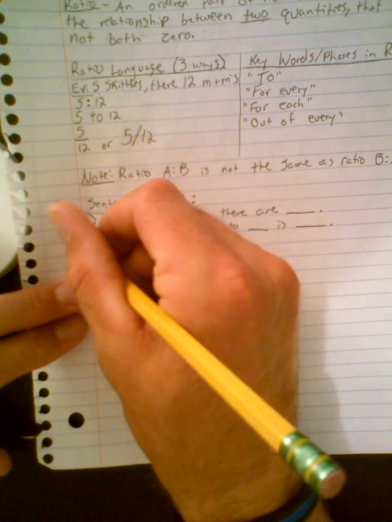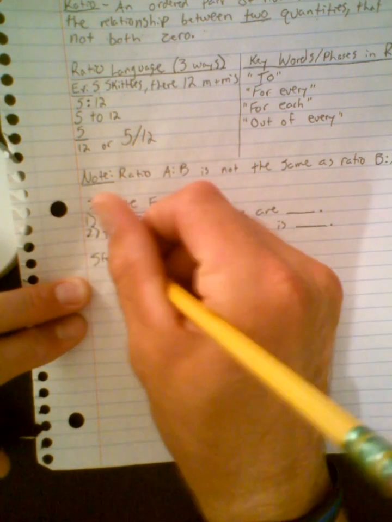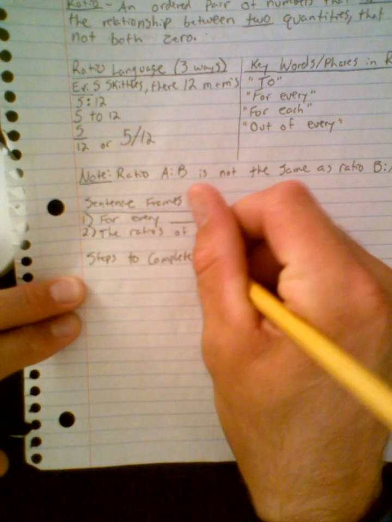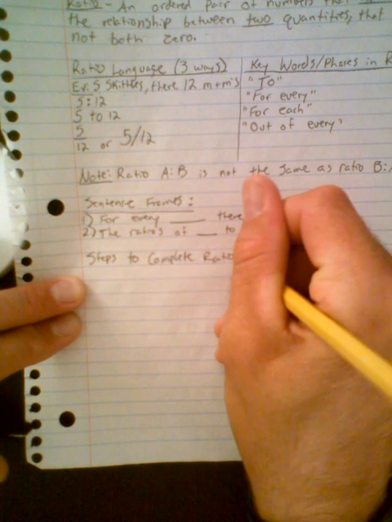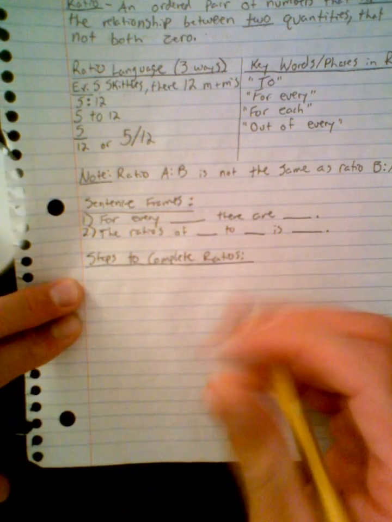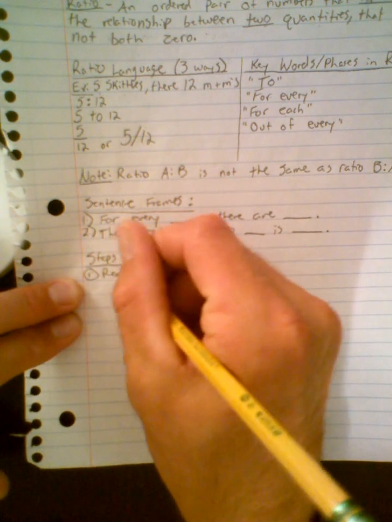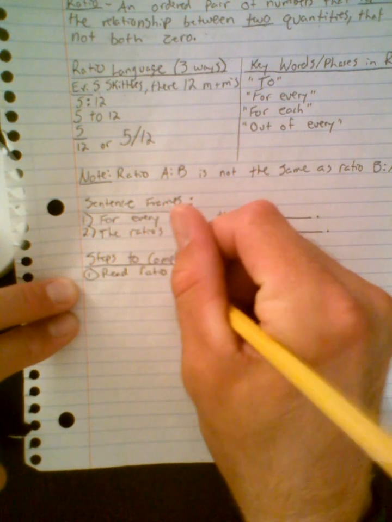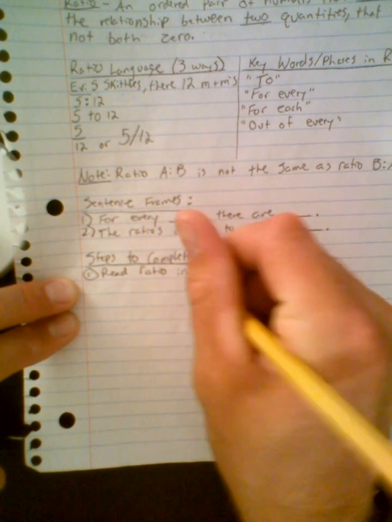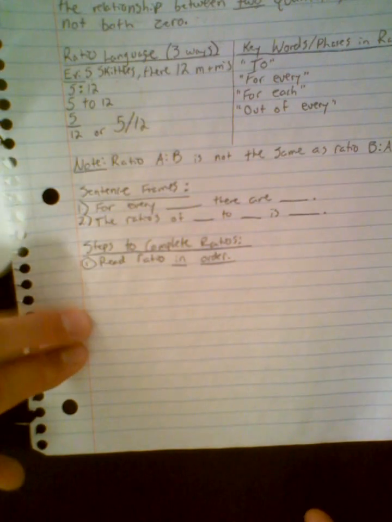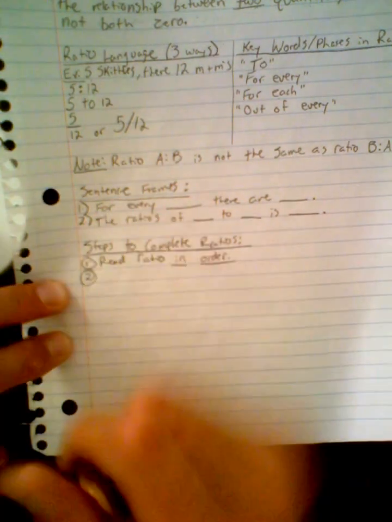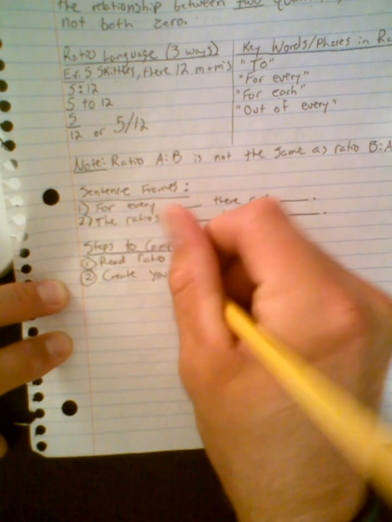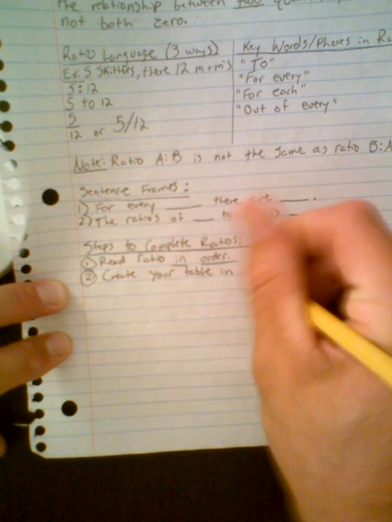Now, what are the 3 steps to complete ratios? Well, the steps to complete ratios are as followed. Number 1, read ratio in order. Order is important. Number 2 is create your table in order.